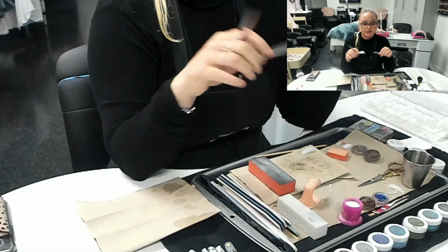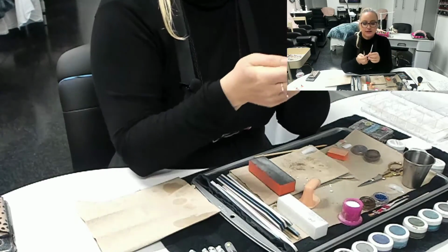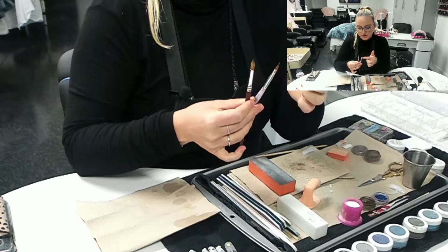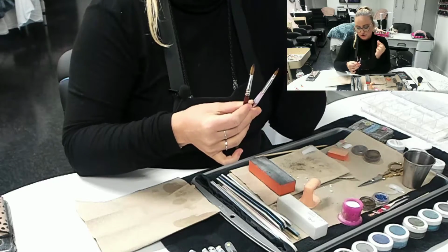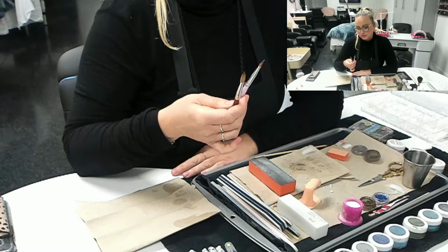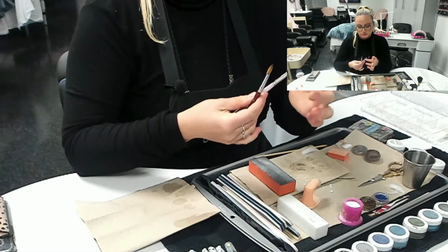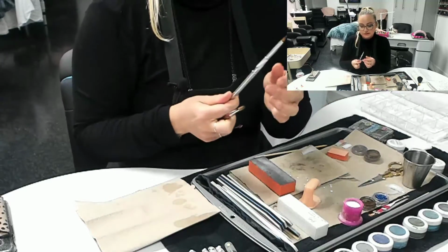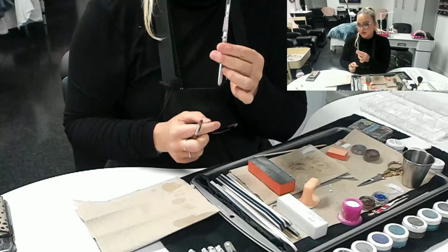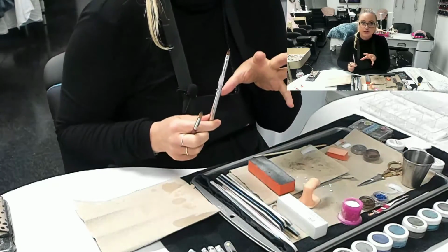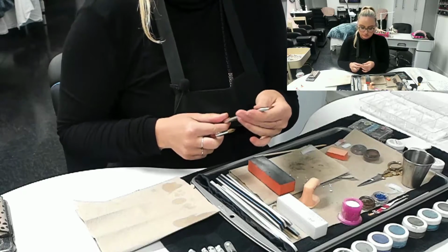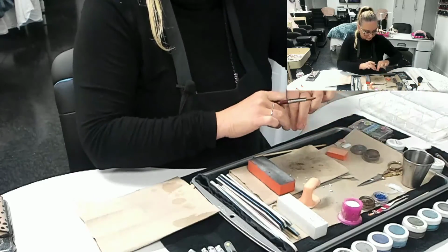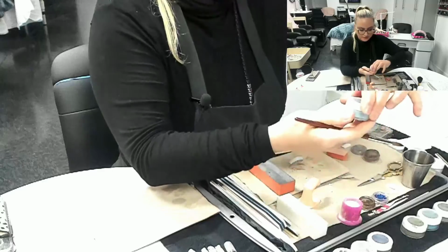You can go on AliExpress and you can see it's just a lot smaller, and the point on it is a lot sharper. Okay, so I'm going to use this brush, but just know that you have options, and you can get even smaller brushes than this to do extremely detailed nail art. Okay, let's take the lids off.